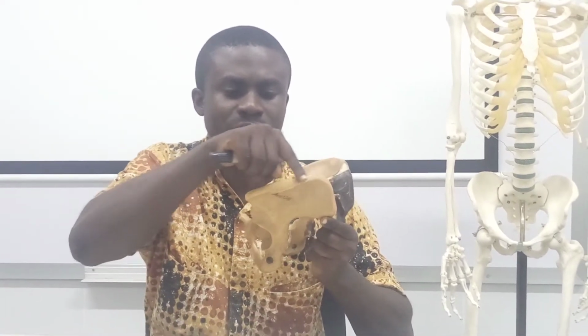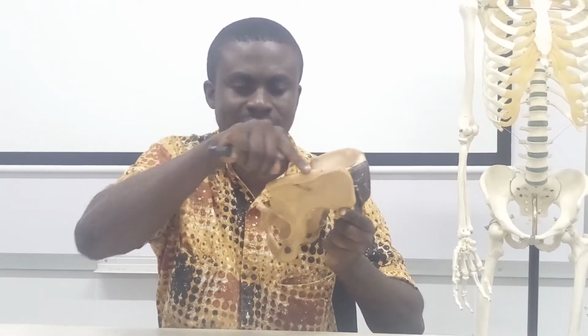Now on the wing, the superior aspect of the wing presents with a line which we call the iliac crest. Now this iliac crest actually has an inner lip, an intermediate zone, and an outer lip of the iliac crest. Now moving from the superior aspect, in fact anteriorly, to the posterior aspect, we have what we call the anterior superior iliac spine, a very important bony prominence. And then inferiorly, we have the anterior inferior iliac spine.